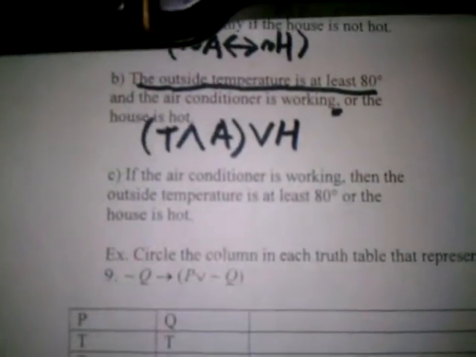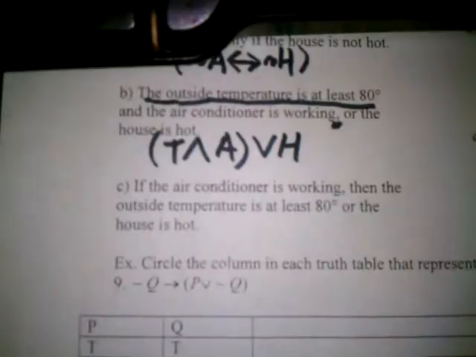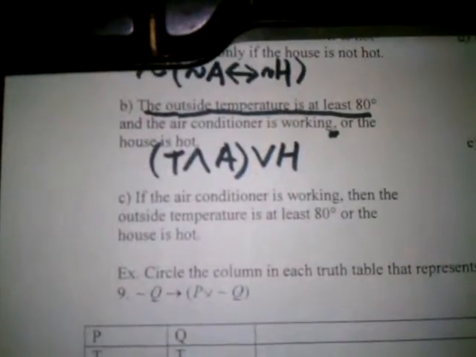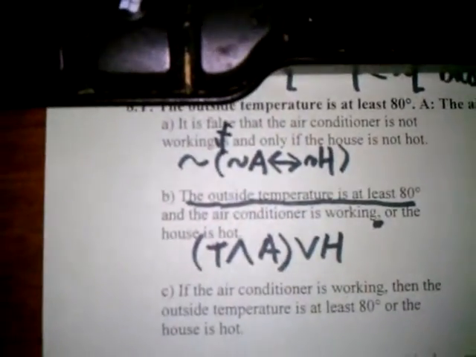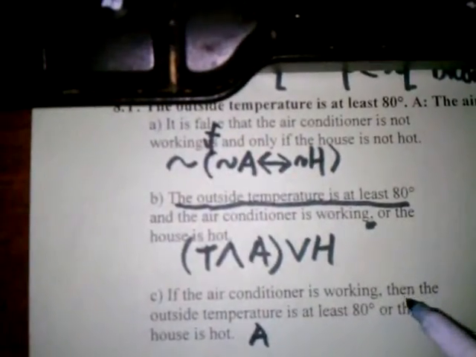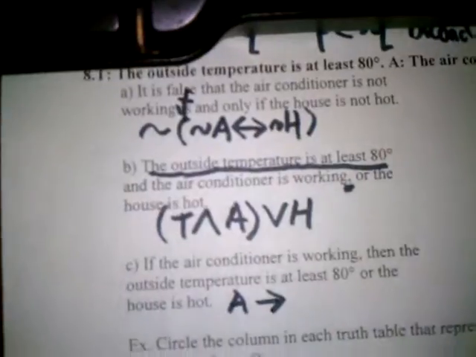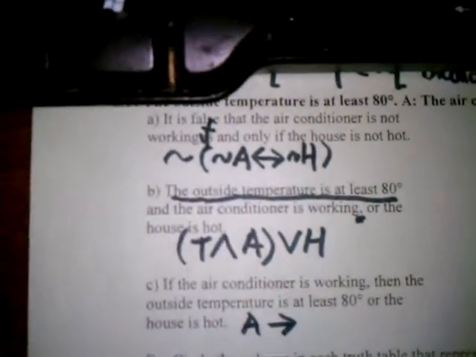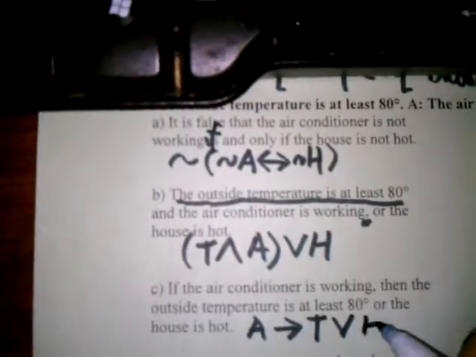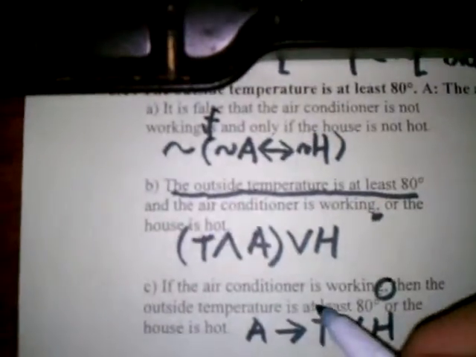For question C, it says that if the AC is working, then the outside temperature is at least 80 degrees or the house is hot. So the AC is working is given to us by capital A. There's a comma here, but we have the if then. So if then in this case is an arrow. The outside temperature is at least 80 degrees, that will be capital T. Or in this case is the V sign. The house is hot will be H. Now since the comma is at the first sentence, the parentheses will go to the back part of it.